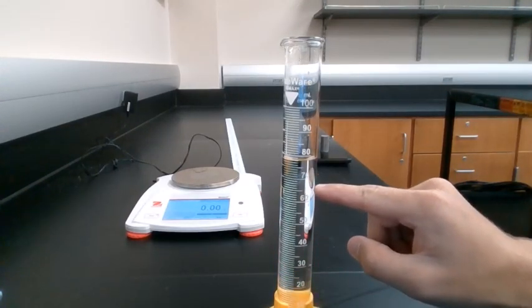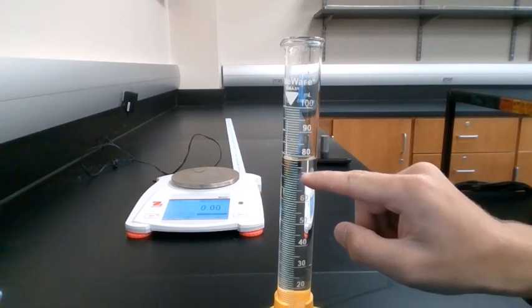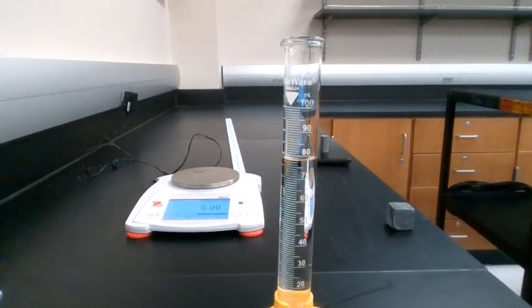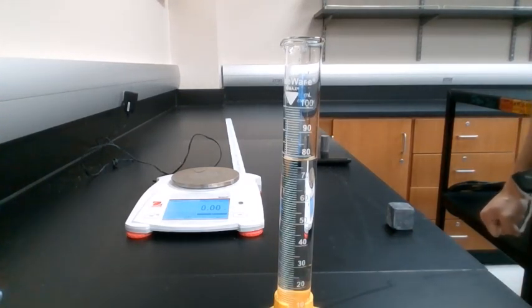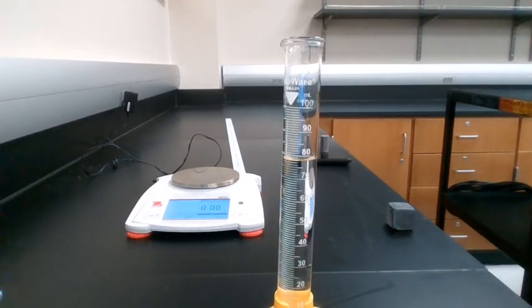So go ahead and make your best measurement here of what the initial volume of water is, and it looks like it's right between that 78 and 79 mark, and we're going to measure it out to the nearest 0.1 milliliter. Feel free to pause the video if you want to take a closer look at the reading.